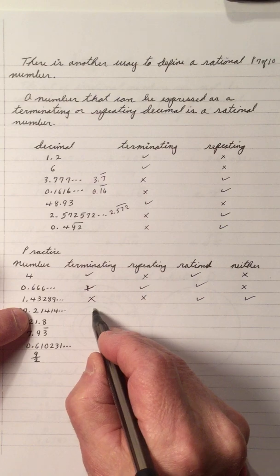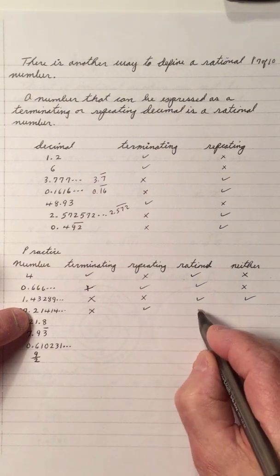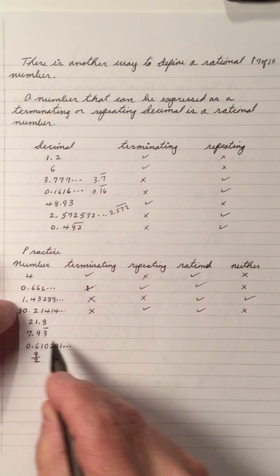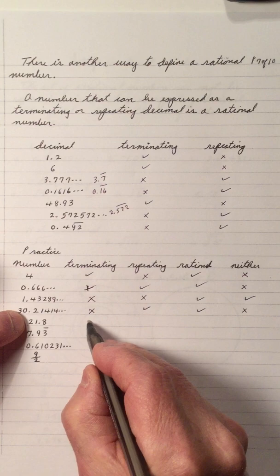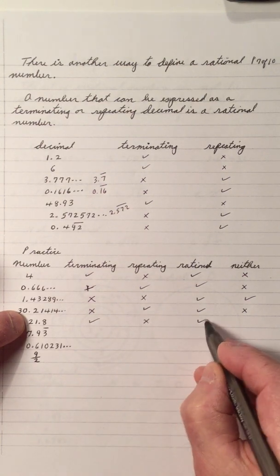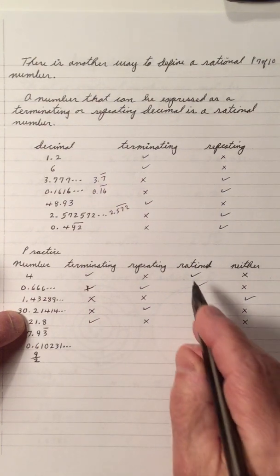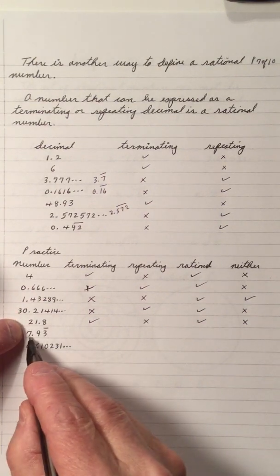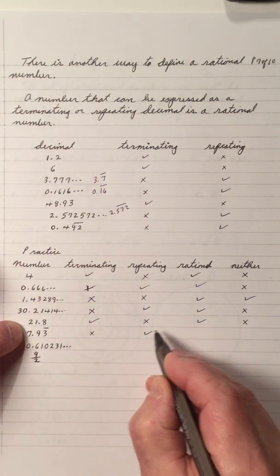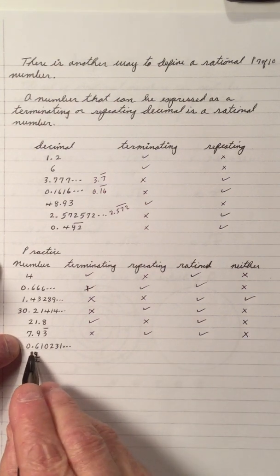30.21414 is not terminating, it's repeating. If it's repeating or terminating, it is rational, so it's not neither. 21.8 is terminating, so it's not repeating. Because it's terminating, it's rational, and it's not neither. 7.93 is not terminating, it's repeating, rational, and it's not neither.